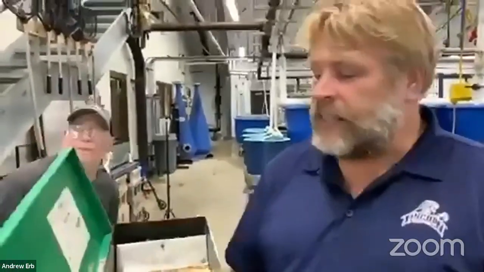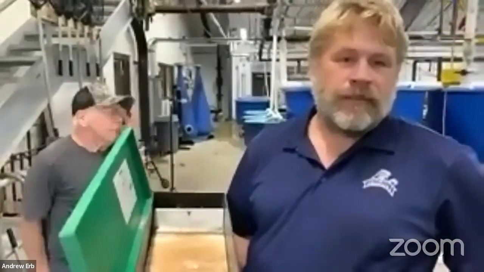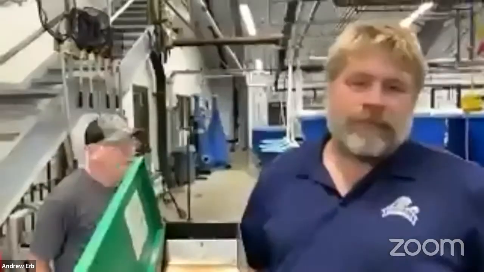One feeding a day. Okay, these things cost between $200 and $300 a piece. But they very quickly pay for themselves, in the work that we've done in the past with trout and bluegill, in less than a month.